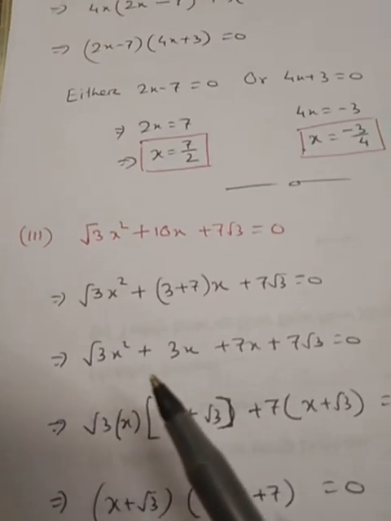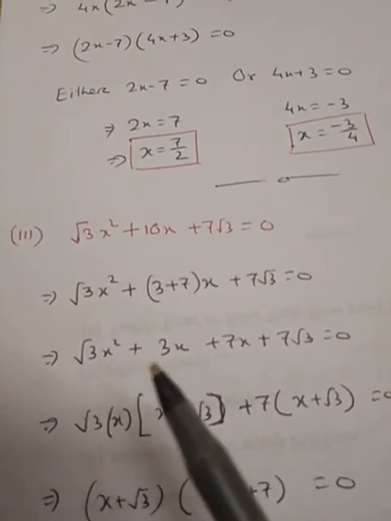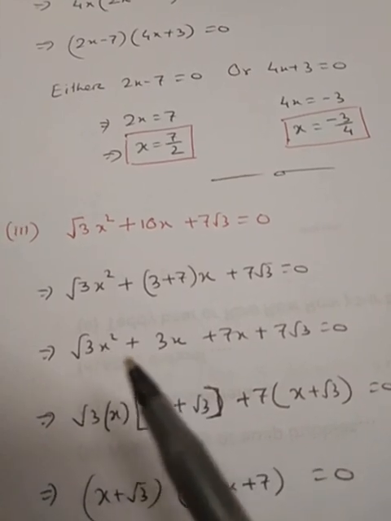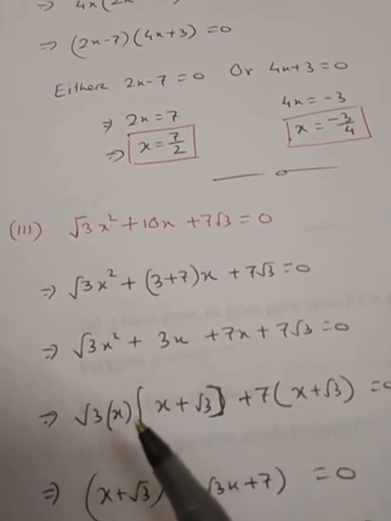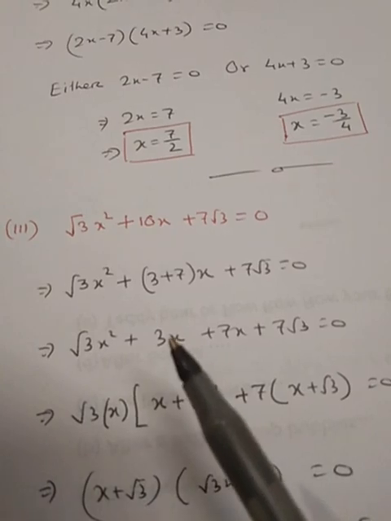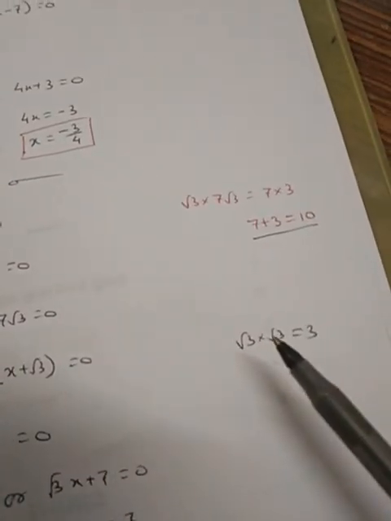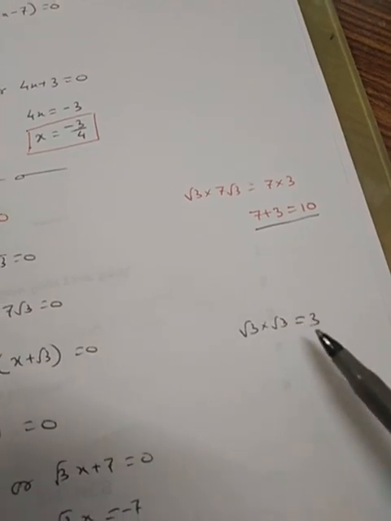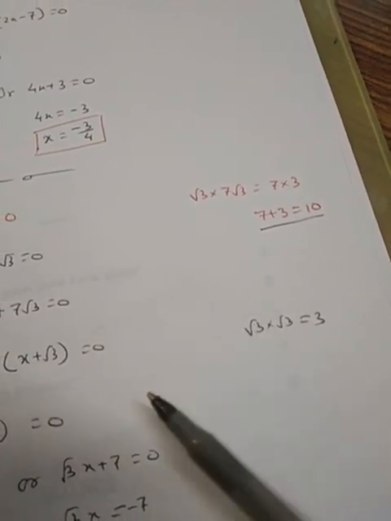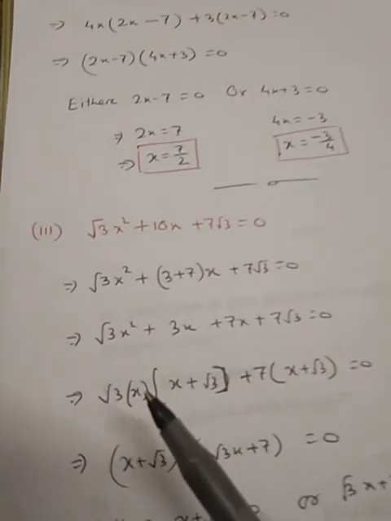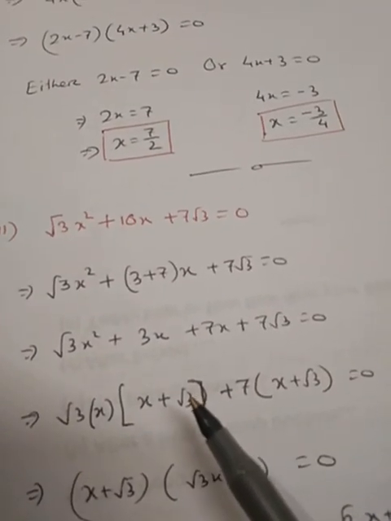Next step, from here this is √3 and this is 3. From x² and x we can take x common, and from √3 and 3 we can take √3 common, because √3 into √3 is 3. So from 3, if we take 1 √3 outside, 1 √3 will be left inside.